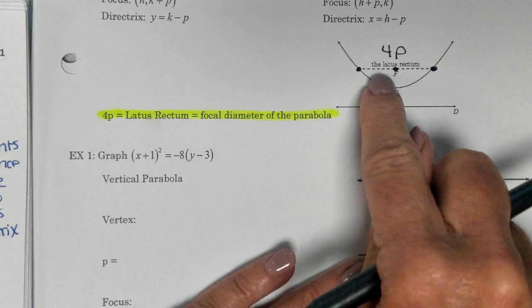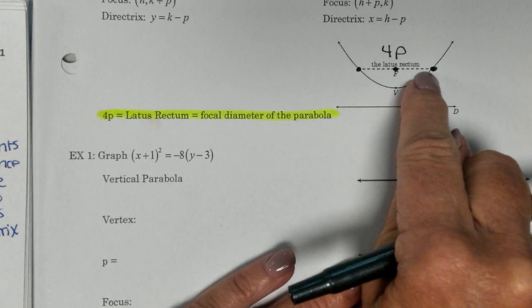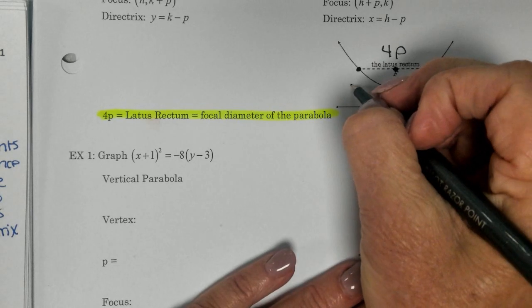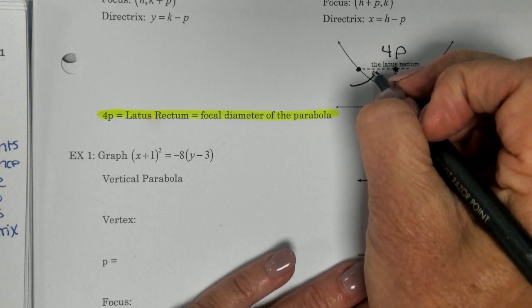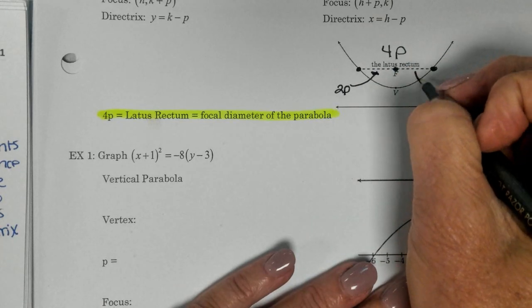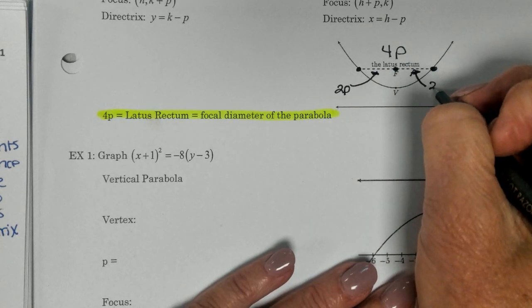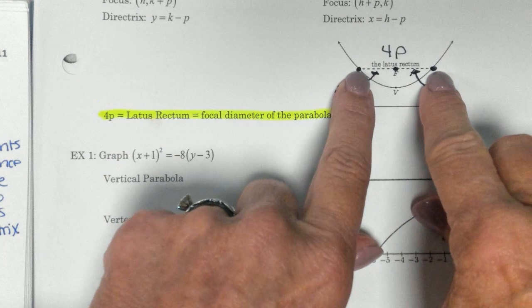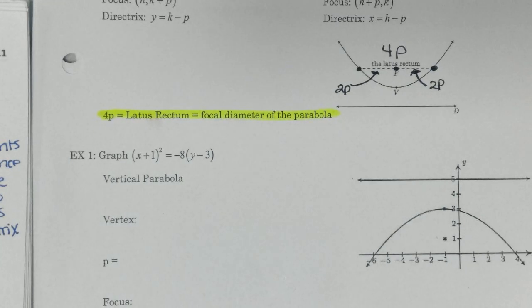So since this entire distance across here is 4P, what I want you to identify is that this side of it has a length of 2P, and this side over here also has a length of 2P. So it's easy to divide it up, and then you can find the actual distance to plot your points to get the rest of your parabolic curve.